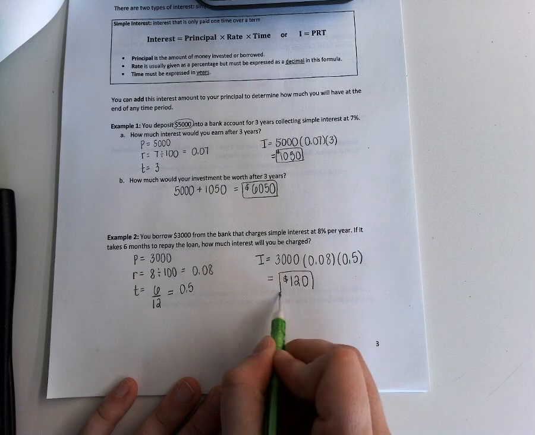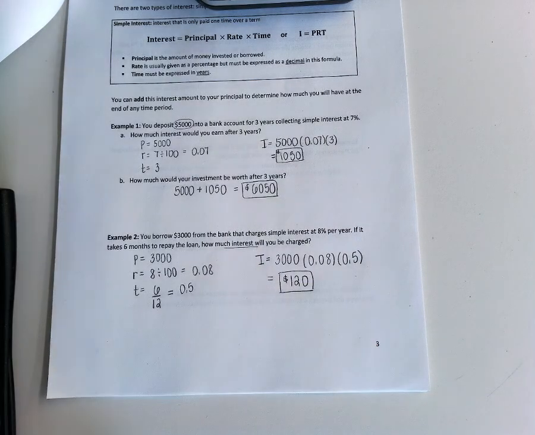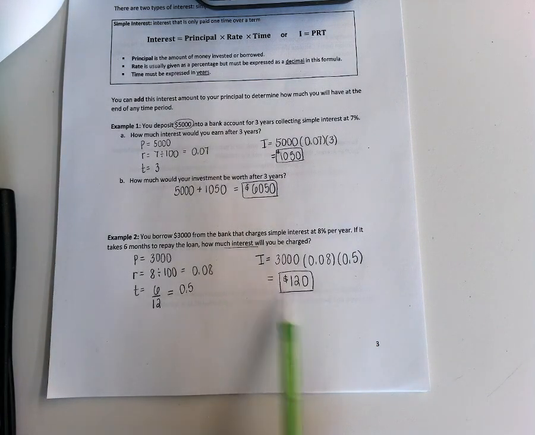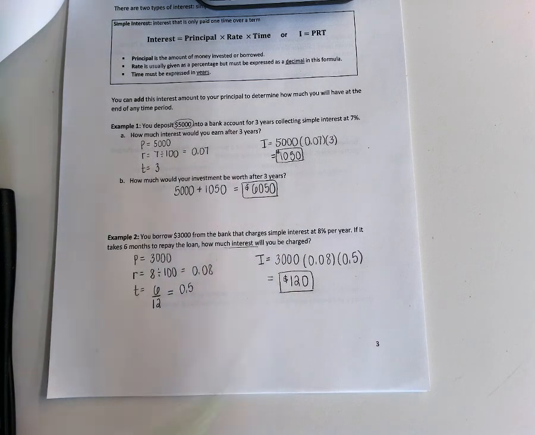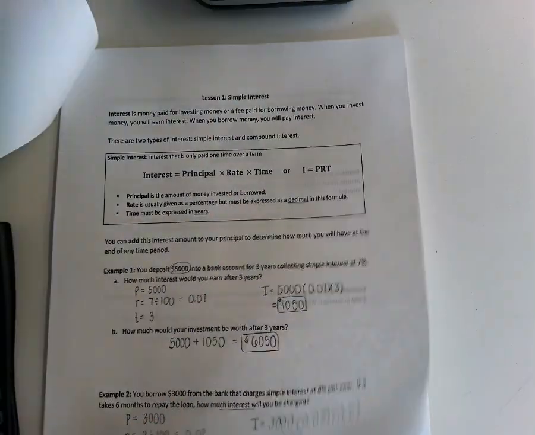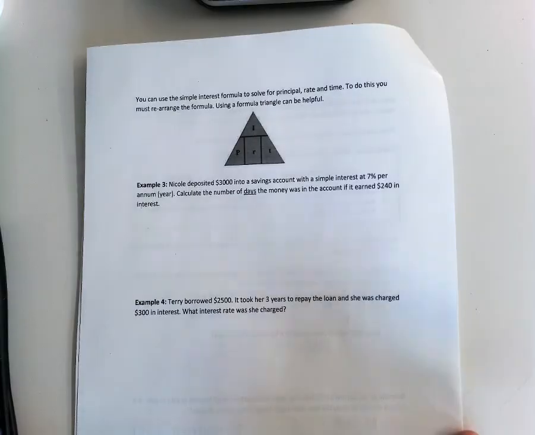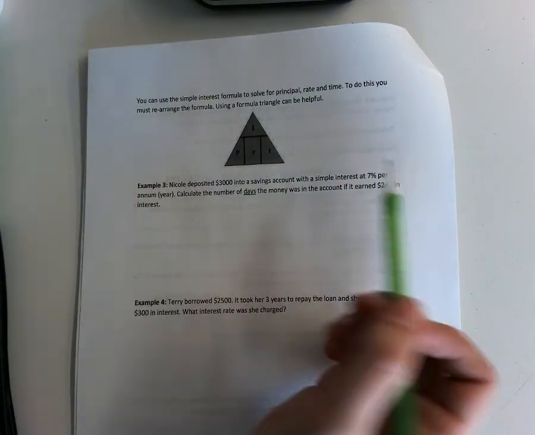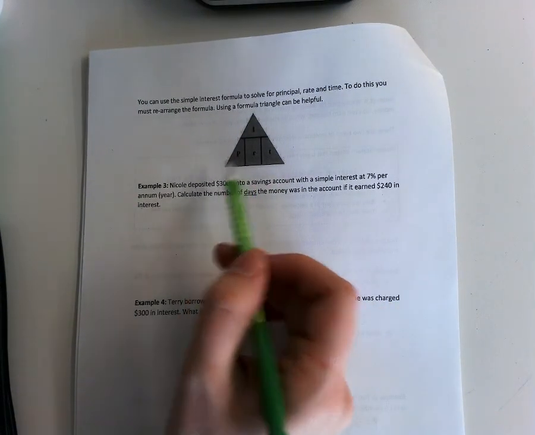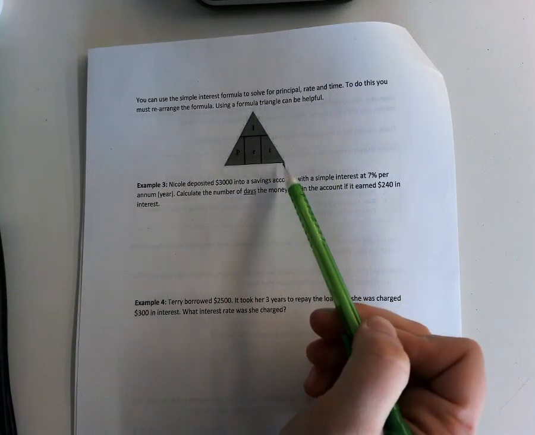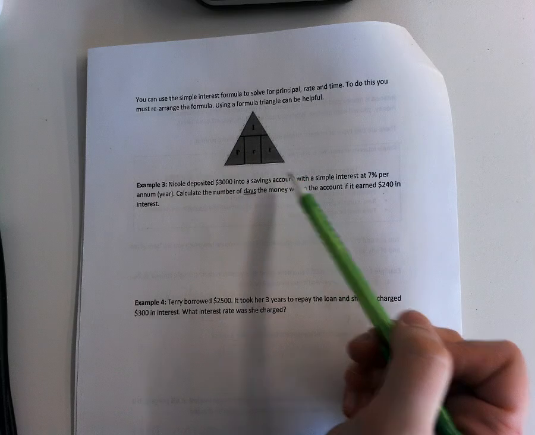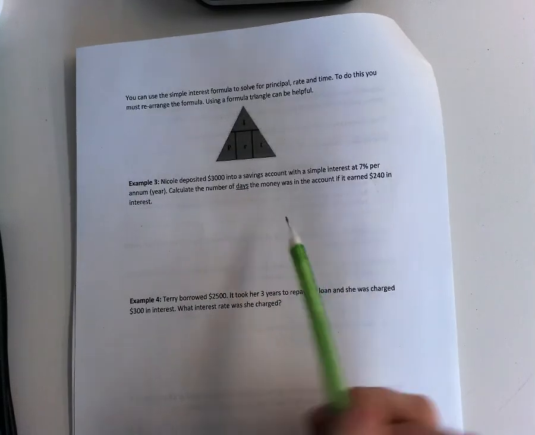The question just asked, how much interest will you be charged? So we just need to calculate interest. We don't need to find the total of the principal plus interest. Now, with this formula, we've solved for interest so far, but you can also solve for either the principal, the rate, or the time. So we use a formula triangle to figure out what we would need to multiply or divide. I'm going to show you how to do that.